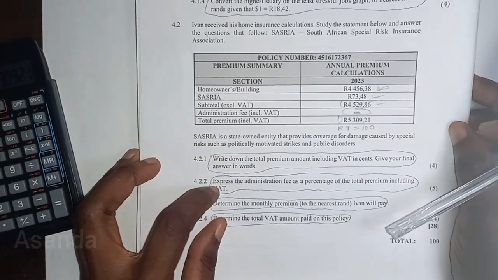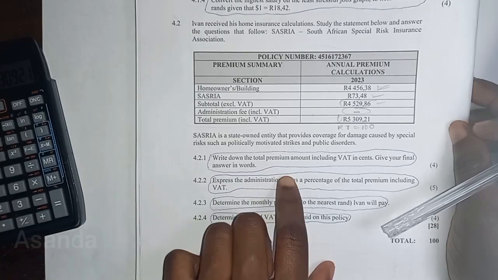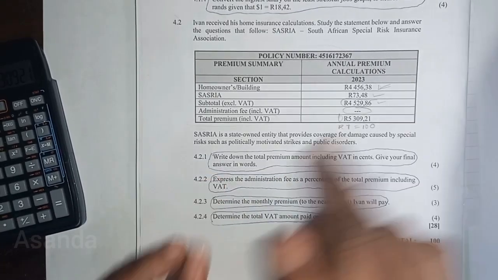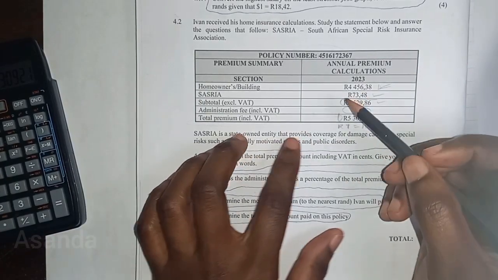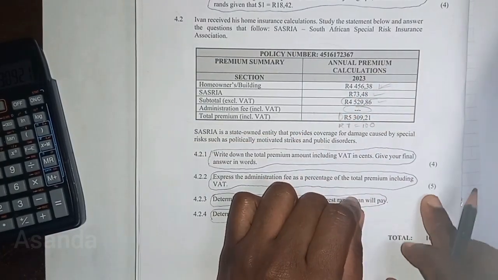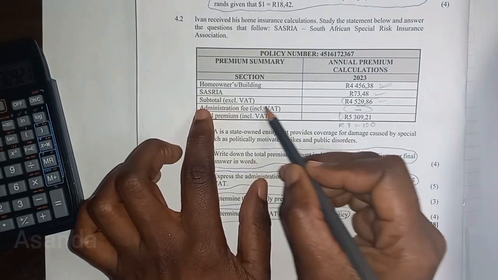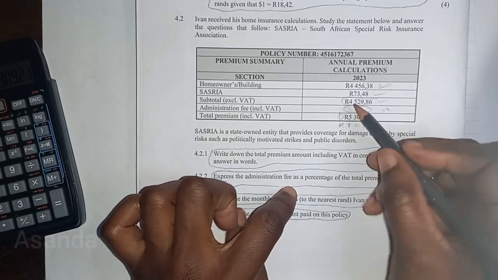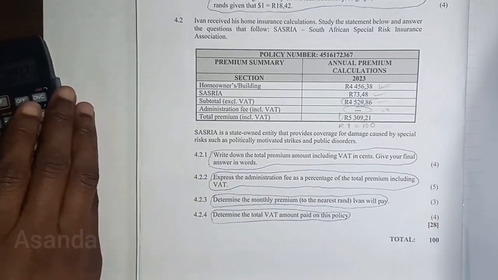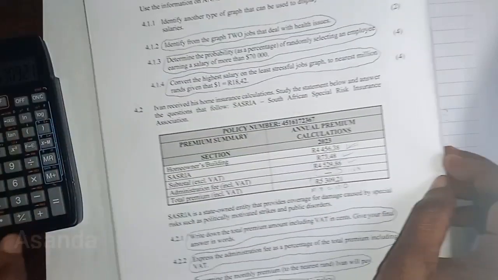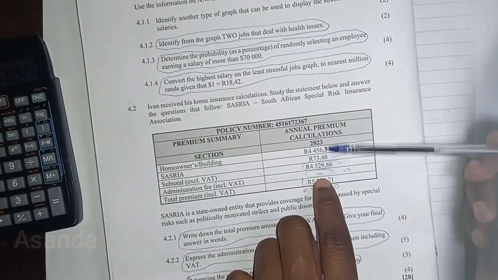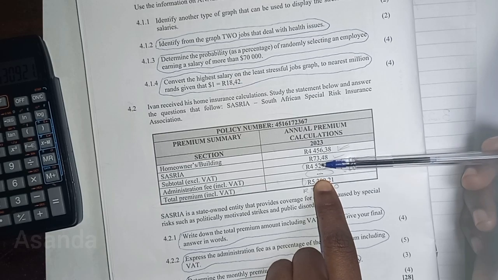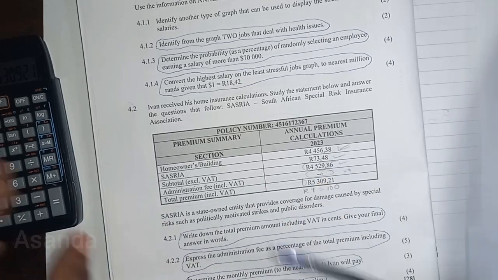Okay, now let's go to the next question. Express the administration fee as a percentage of the total premium, including VAT. We do not have the administration fee. If you go there and look for it, before you even calculate it as a percentage, we do not have it. So we have to find the administration fee first. How do we find it? Well, this is a total for everything, so we take this minus this, and then we get the administration fee.